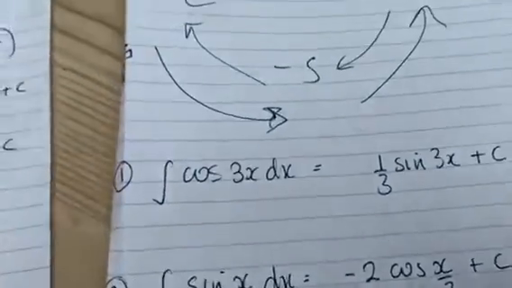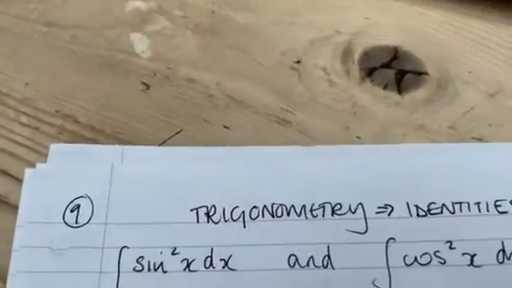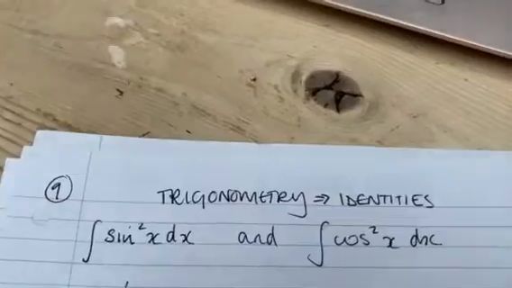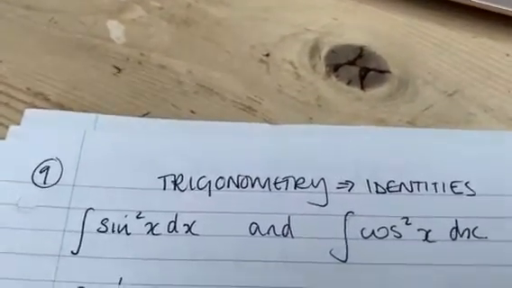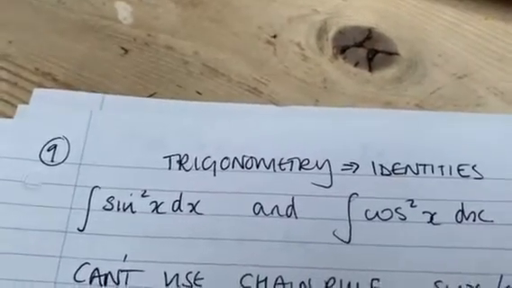Right. So you are going to be expected to use trig identities to perform certain integrals. It used to be very much in the old A level that the biggies were integrating sine x squared and cos x squared.